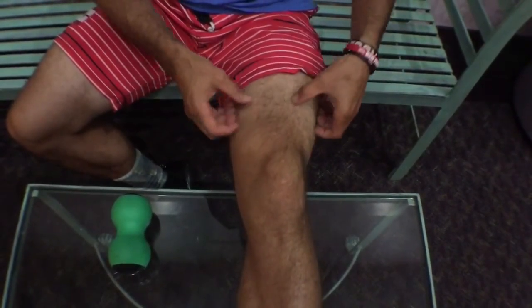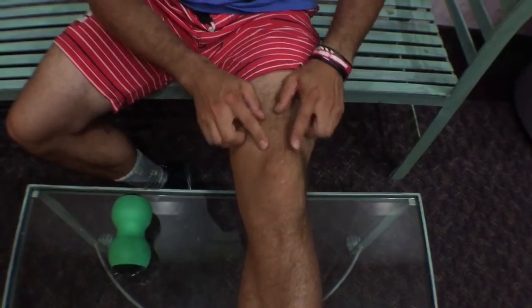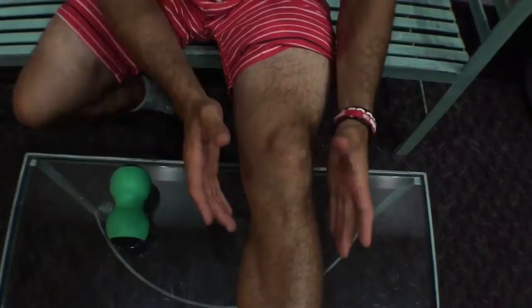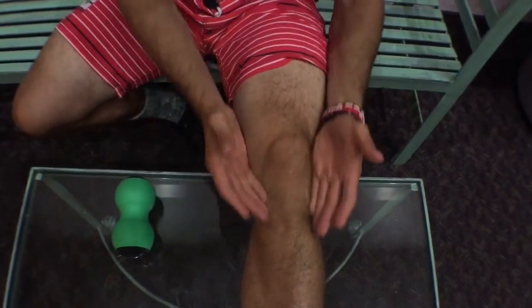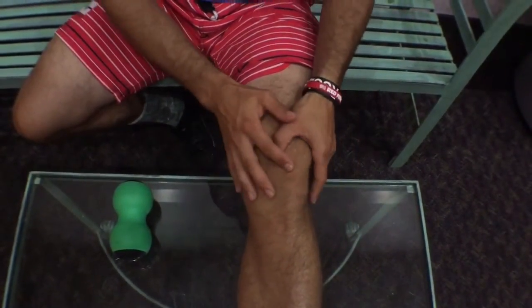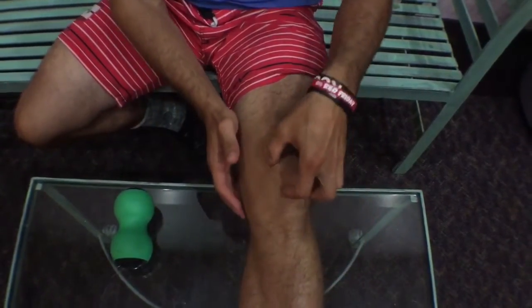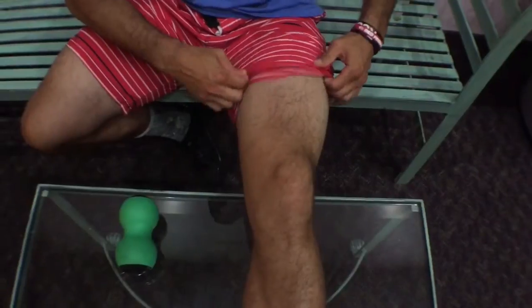The quads come down, form this tendon, which then envelops this bone and attaches right in here. When we're doing repetitive exercises, sometimes we lose mobility in a certain direction. One of the ways we can help free this up is what we're going to do today.